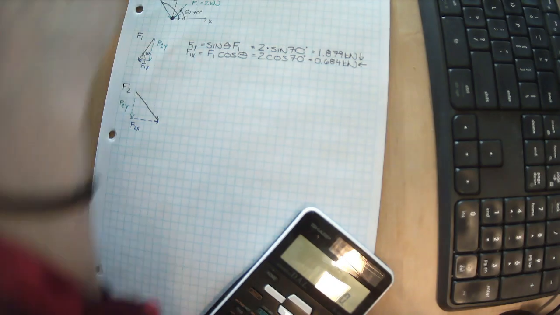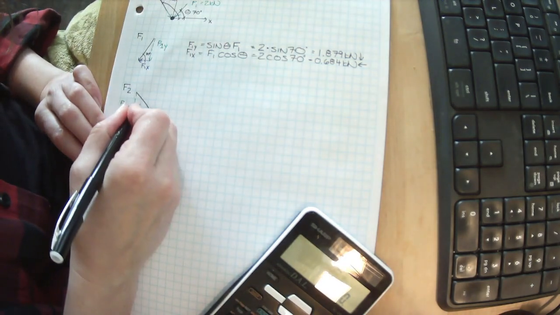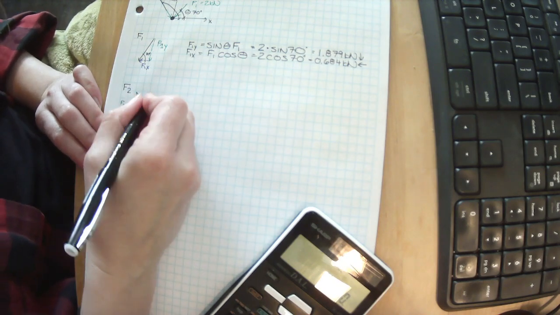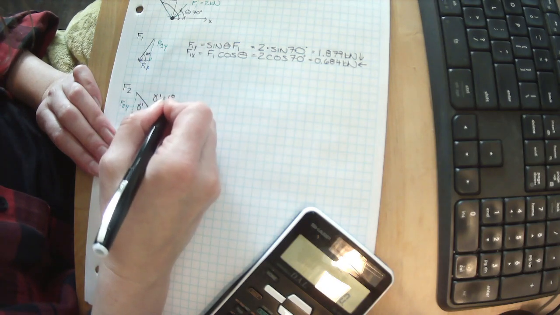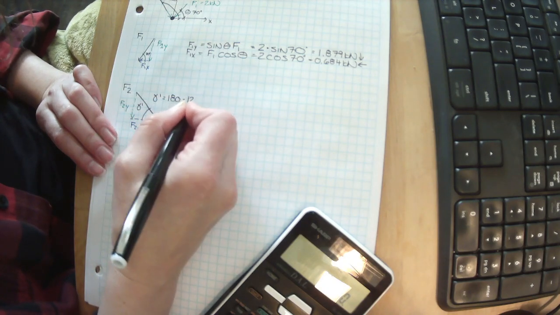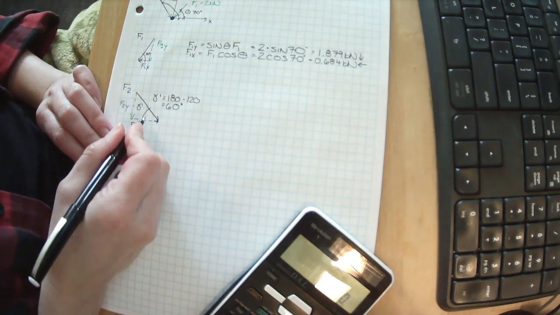F2y. And they gave us an angle that came all the way over to here. I want to know what this angle is. A full flat line is 180 degrees minus 120. So we have 60 degrees left right here.